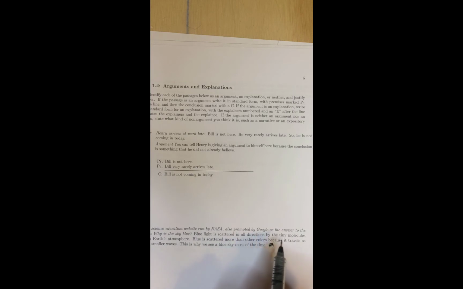Blue light is scattered in all directions by the tiny molecules in Earth's atmosphere. Blue is scattered more than other colors because it travels in shorter, smaller waves. Look at that indicator word, because. This is why that indicates a target sentence, some kind of conclusion or explainee.